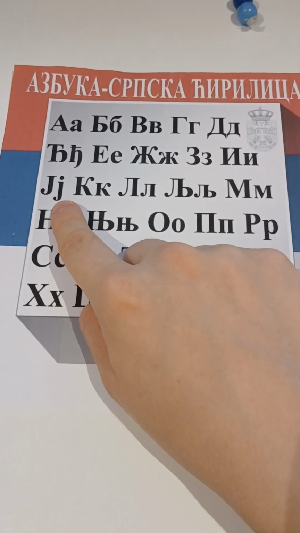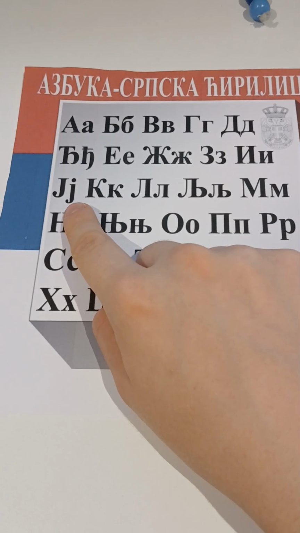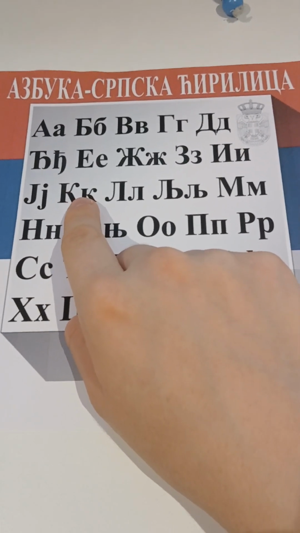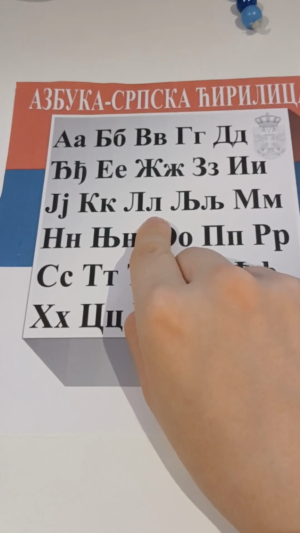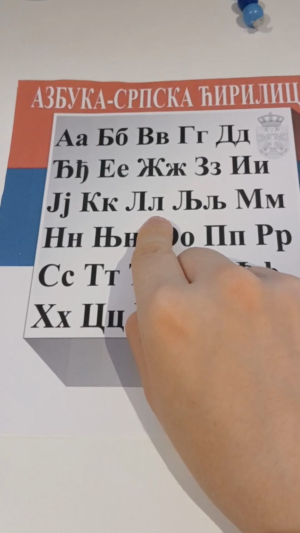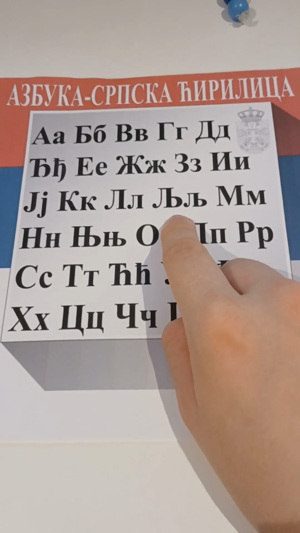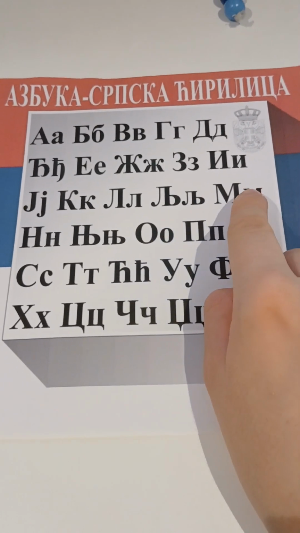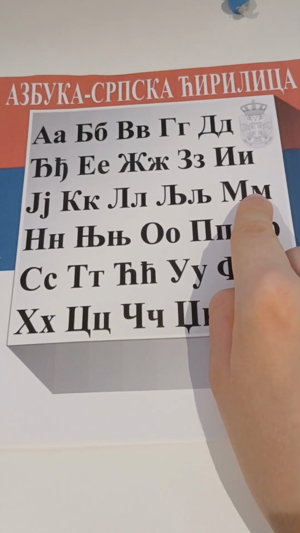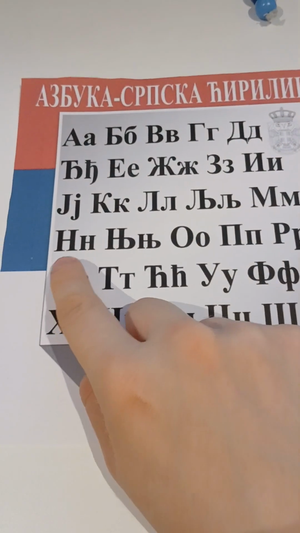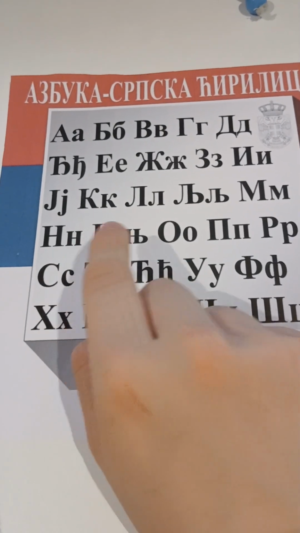You pronounce this letter Y, like jastuk, which means pillow. K for ključ, which means key. L like lizalica, which means lollipop. L like ljuljaška, which means swing. M, mačka, which means cat. N for nos, which means nose.